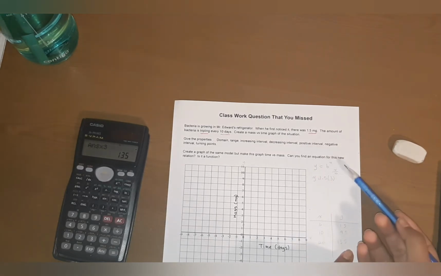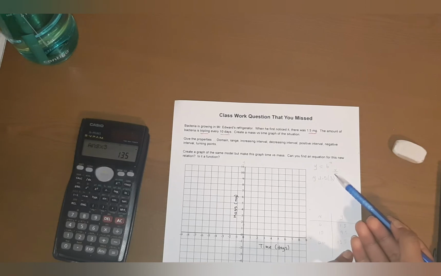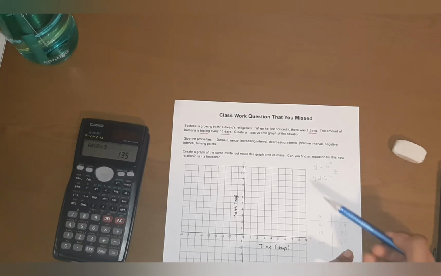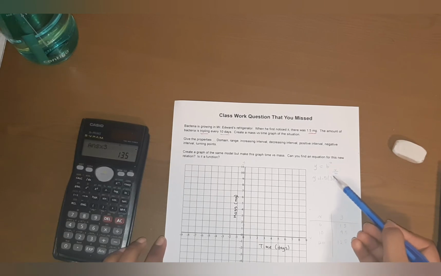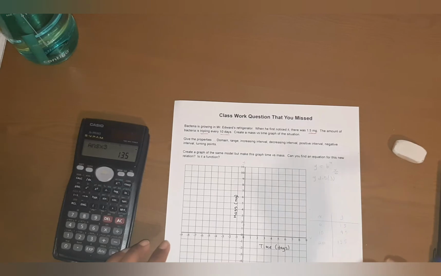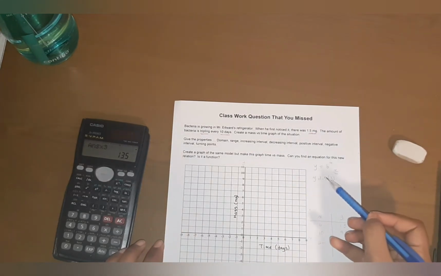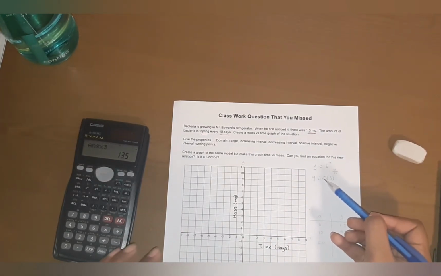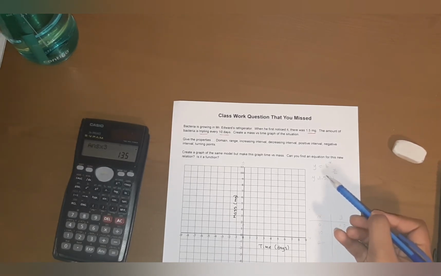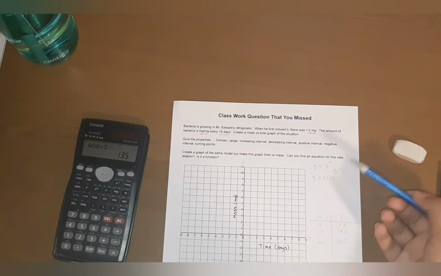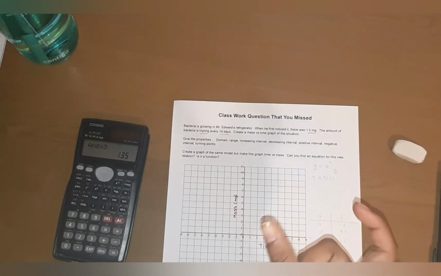And if we try 20, 20 divided by 10 is 2. 3 to the power of 2 is 9. 9 times 1.5 is 13.5. So that's how we would come up with an equation. Basically, the base number is the amount that it's doubling, tripling, or halving. Then we have our initial amount that's being multiplied, and our x variable divided by the time frame.